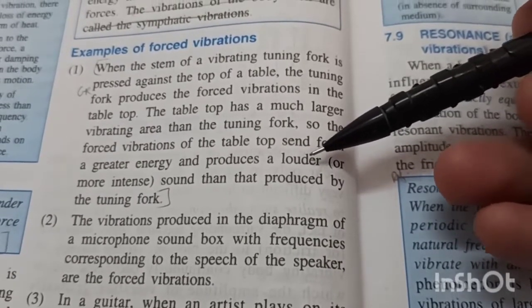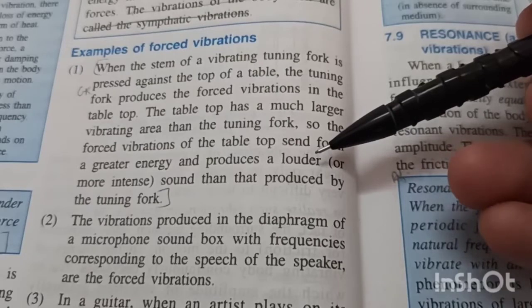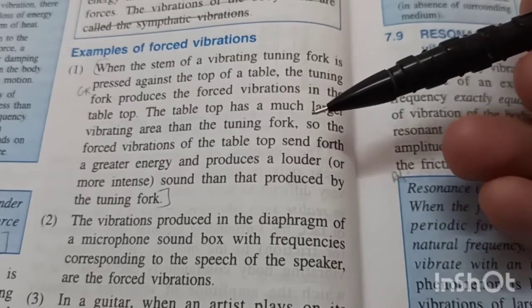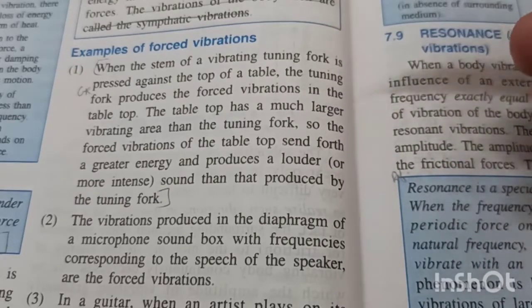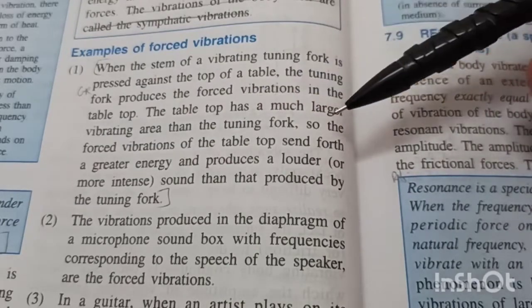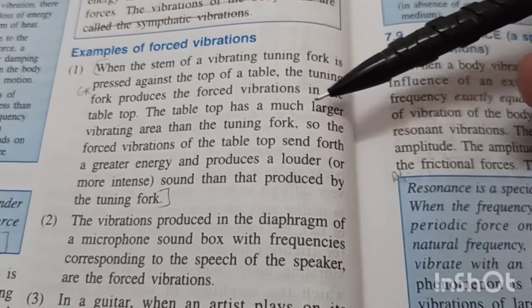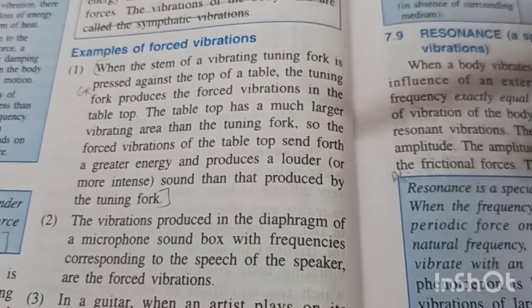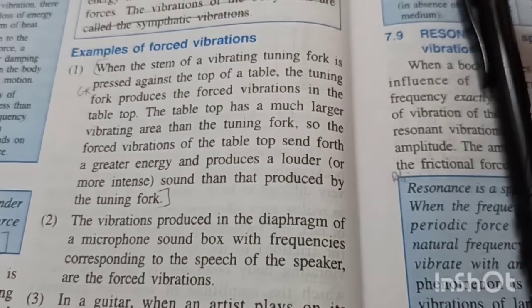But first of all, why is the sound produced by a tabletop more than that produced only by the tuning fork? Well, that's because the tabletop has a larger surface area. And more the surface area, louder sound is produced. That is why when you ring a large bell, it produces a louder sound because there is more surface area able to vibrate.